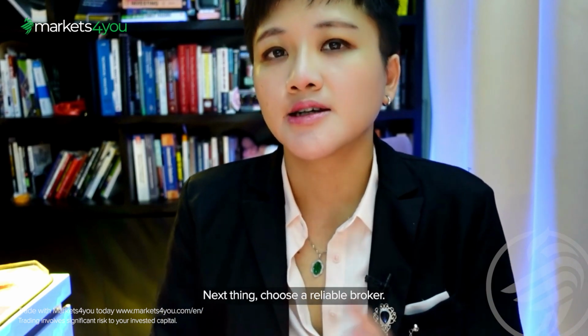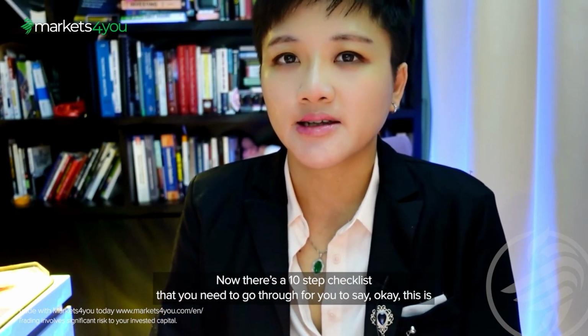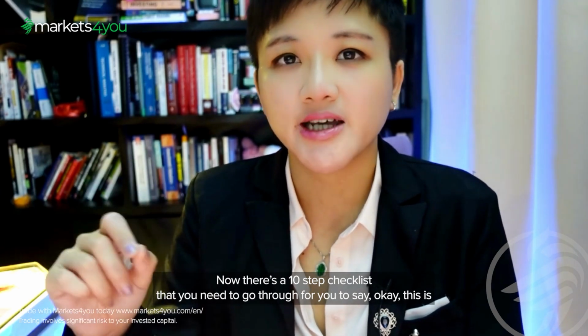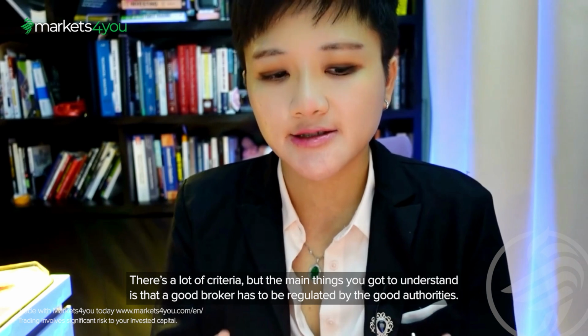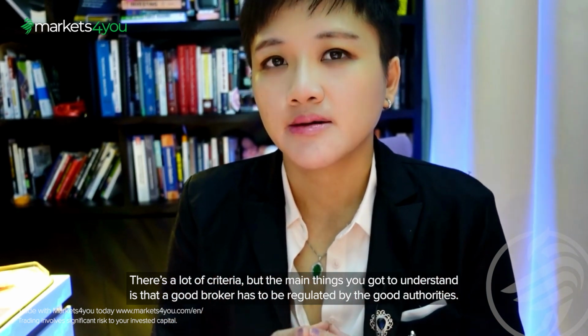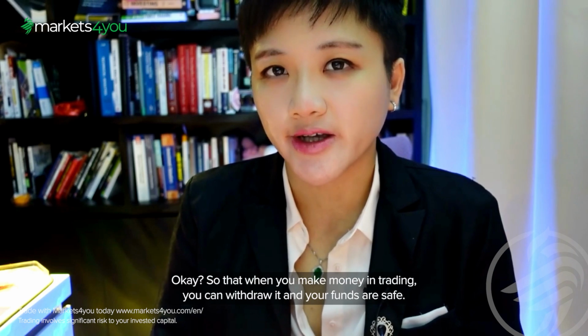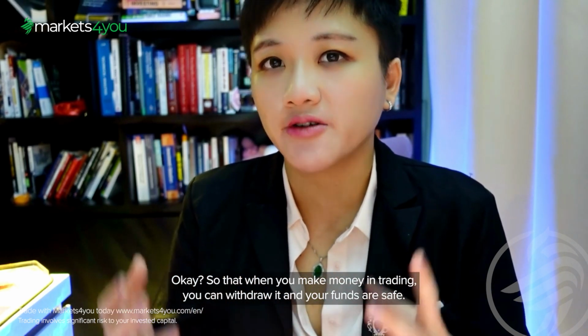Write that down. Next thing, choose a reliable broker. Now there's a 10-step checklist that you need to go through for you to say, okay, this is a good broker. There's a lot of criteria, but the main thing you gotta understand is that a good broker has to be regulated by the good authorities, okay? So that when you make money in trading, you can withdraw it and your funds are safe.